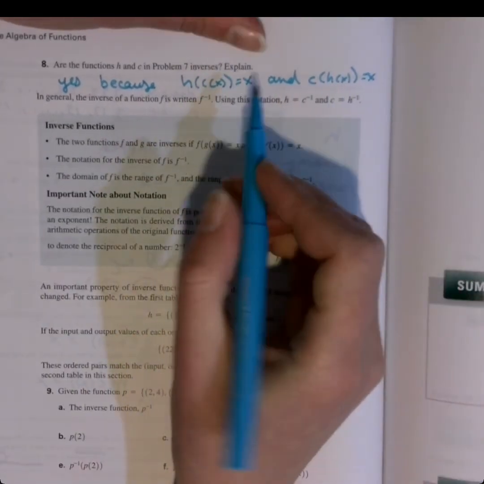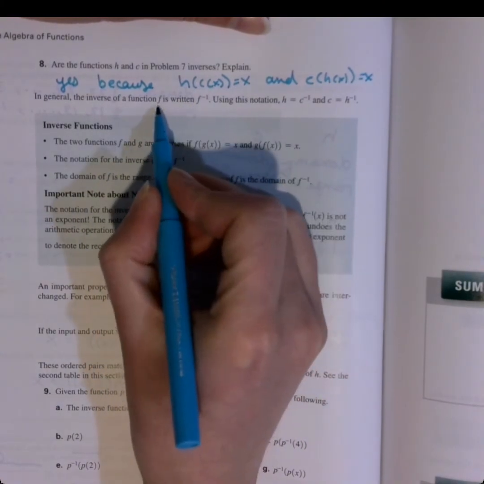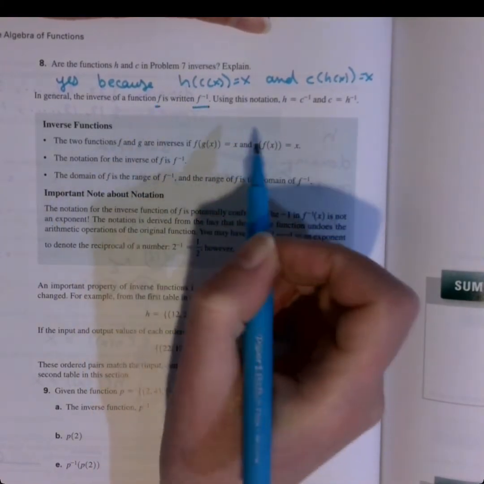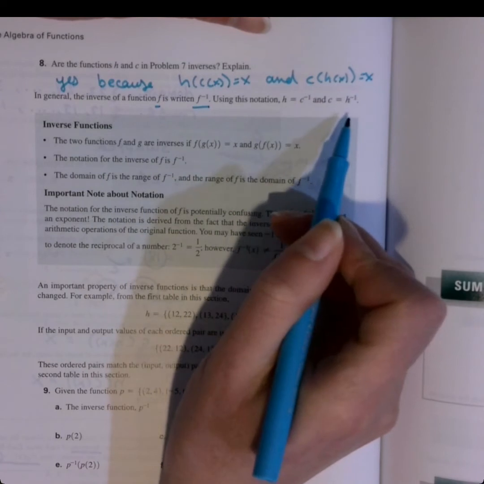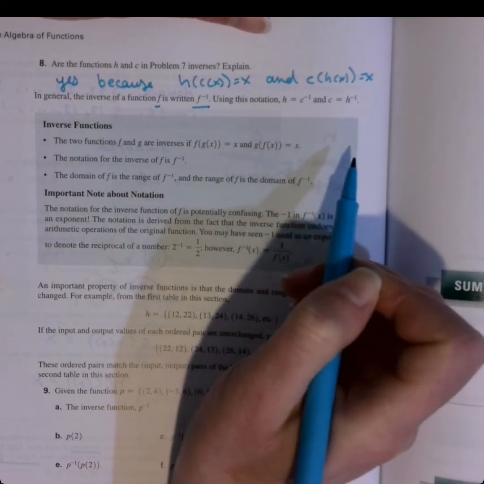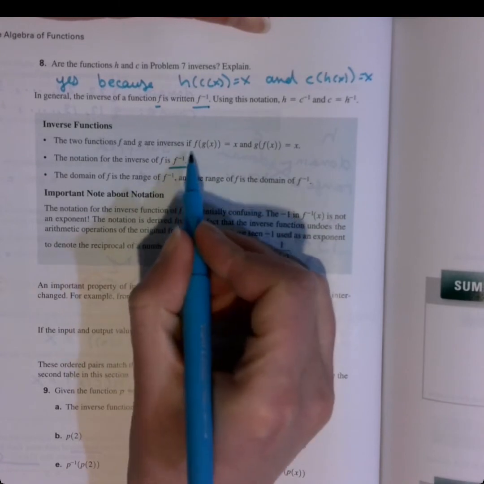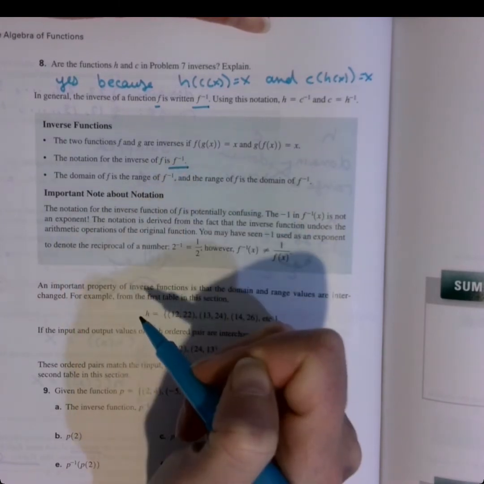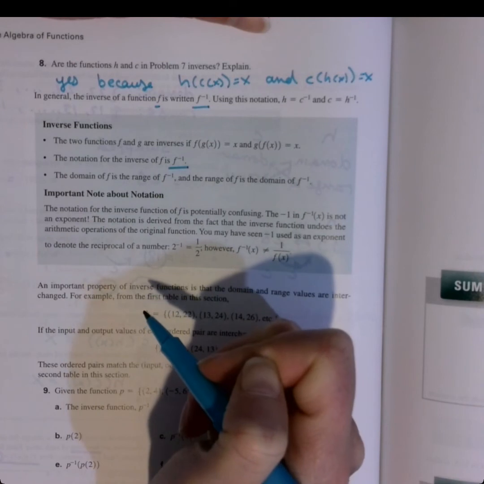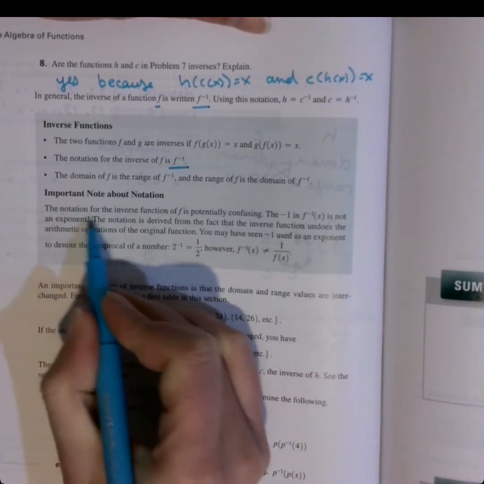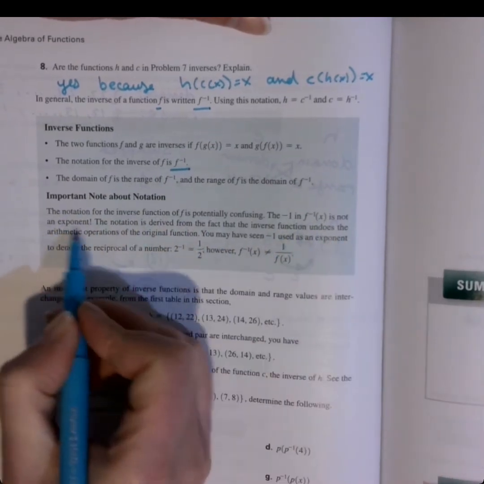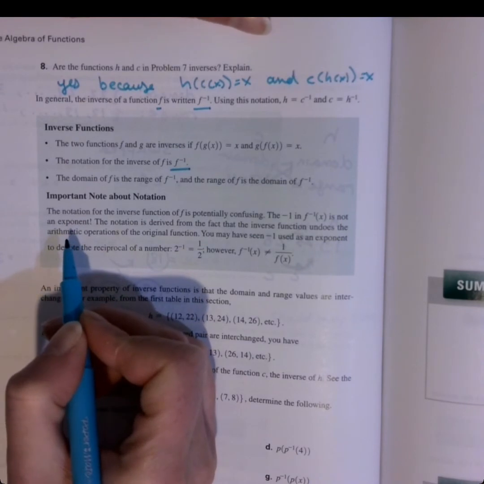In general, we write the inverse function of f as f inverse. We don't have to worry about naming them h and c and have all the different names for these functions. In general, we're going to call them f and f inverse. This little -1 in the corner of f inverse is not an exponent. It's just inverse notation. Notation is potentially confusing right here. It's not an exponent. It's just notation.